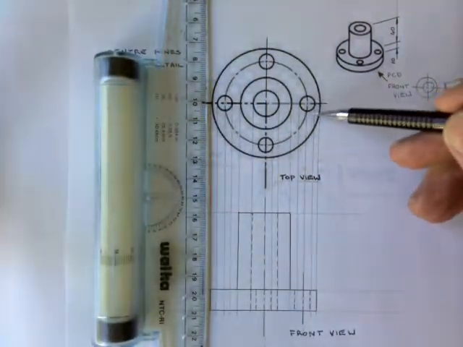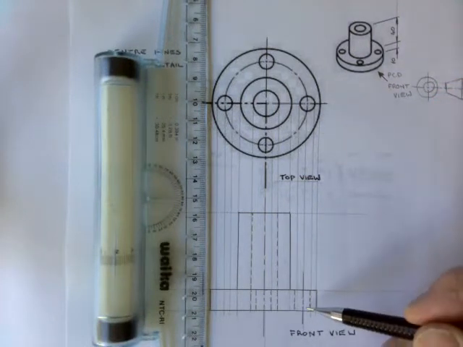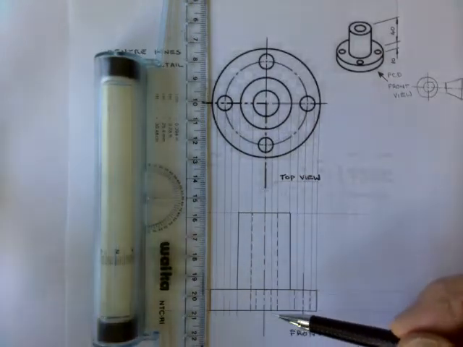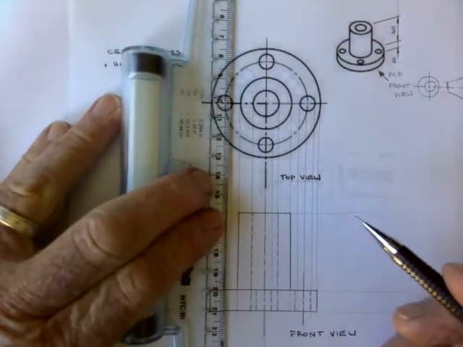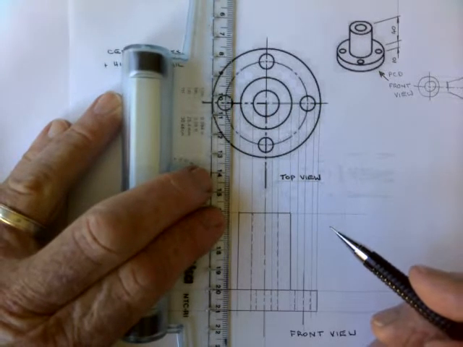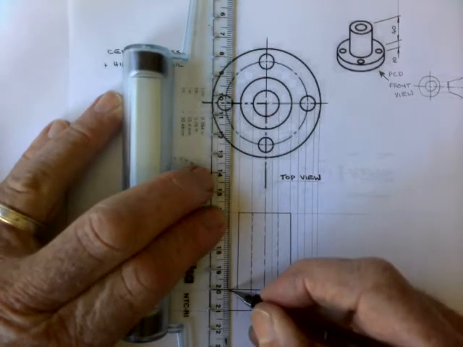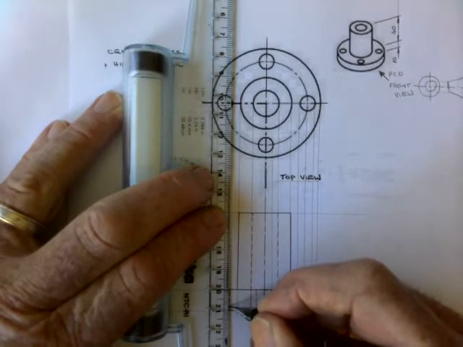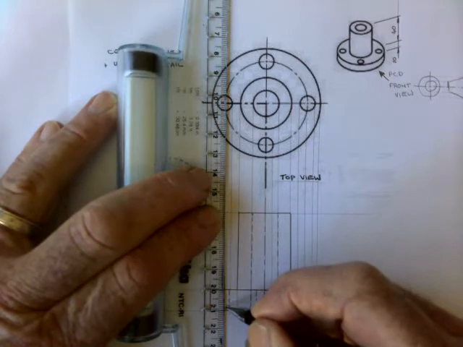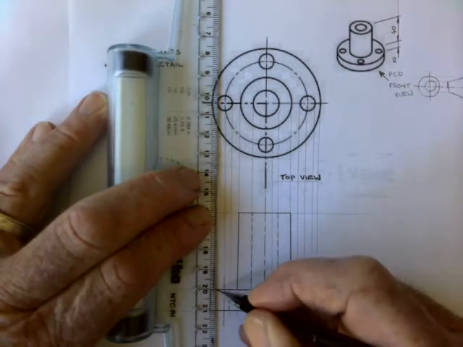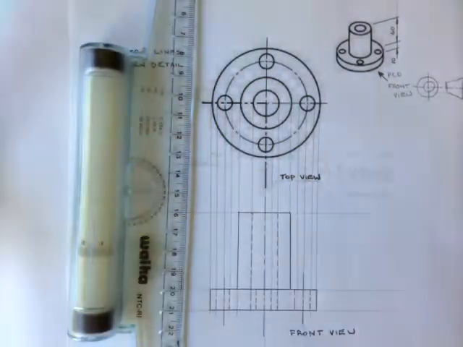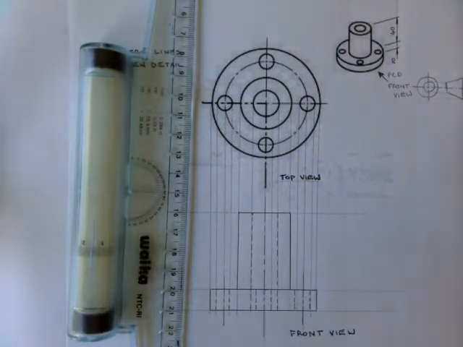So what I've done here, this hole is this hole through here. This hole is this hole through here. The last hole is on this side. Two, three dashes, center line, long, short, long. One. Not perfect. You can see that's very clear.